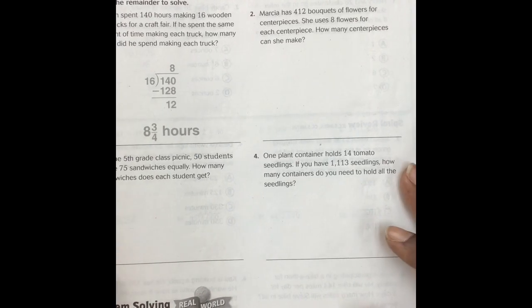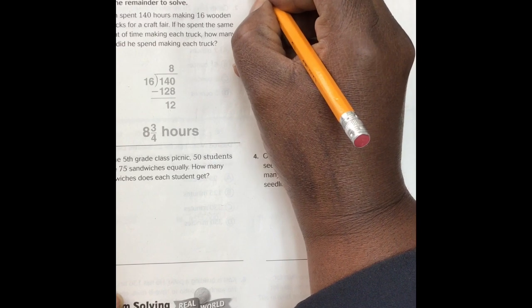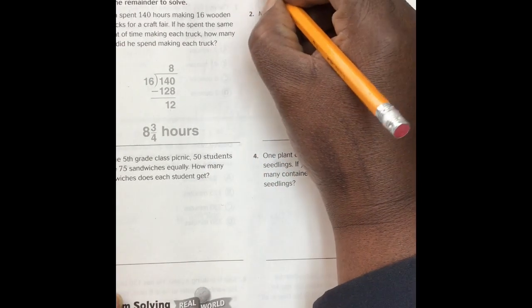Hello, class. Today we're doing 5GO 2.7. Today we are interpreting our remainder.